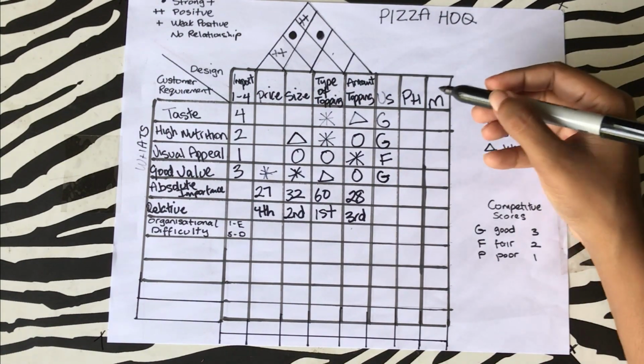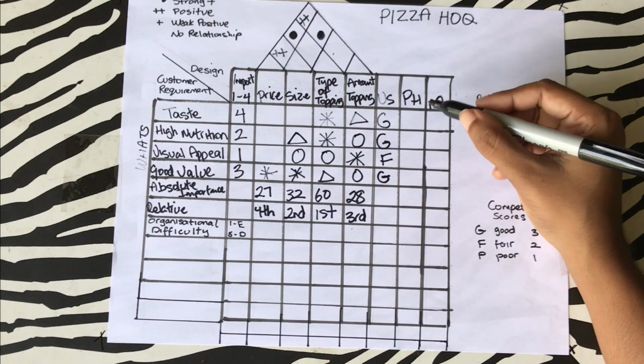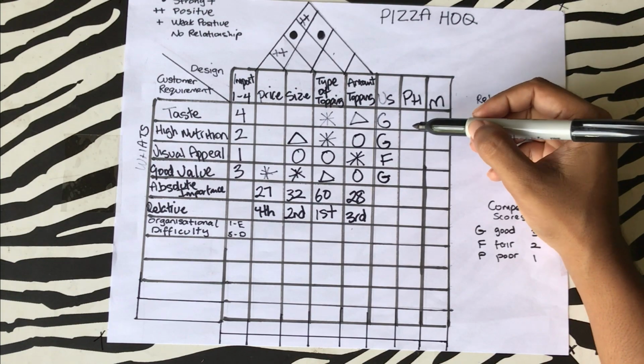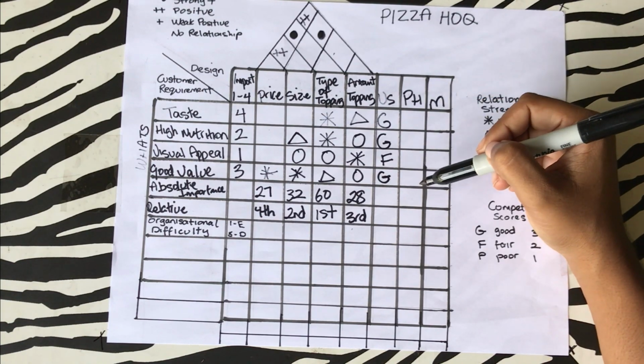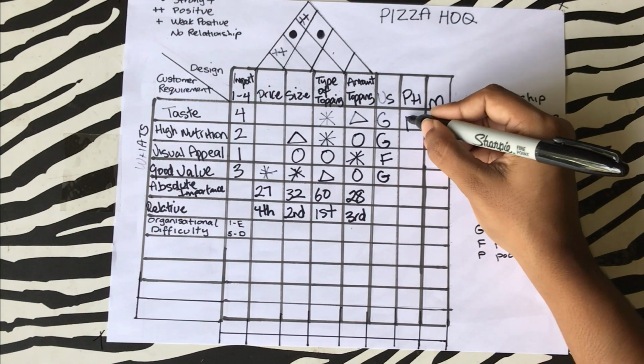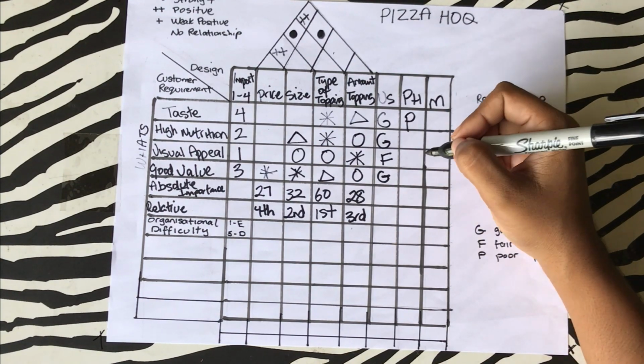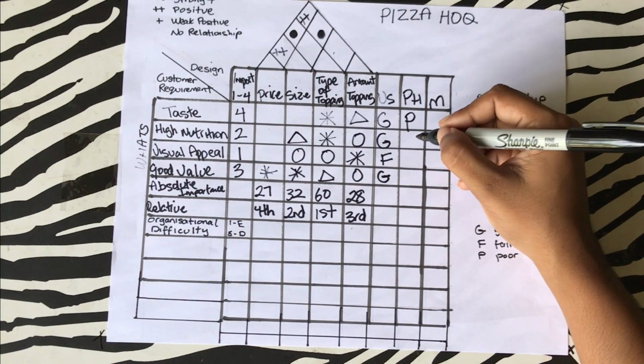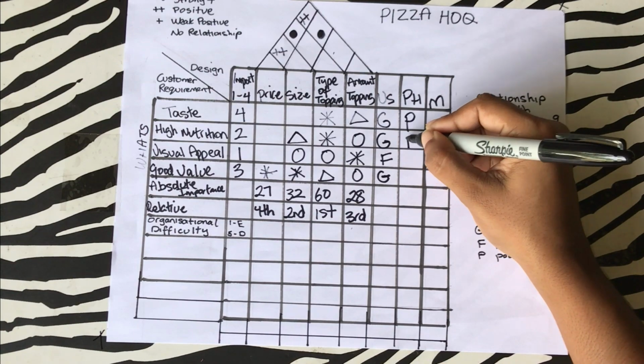Let's look at Pizza Hut now. Let's look at their taste. Do we agree that their taste is good, fair, or poor? Well, I'll just put poor for my liking. In terms of high nutrition, I'll give them a fair rating.